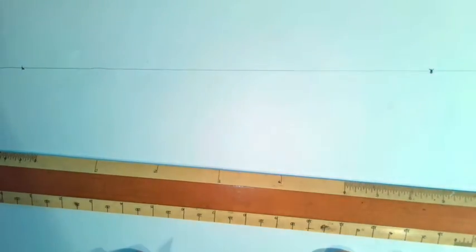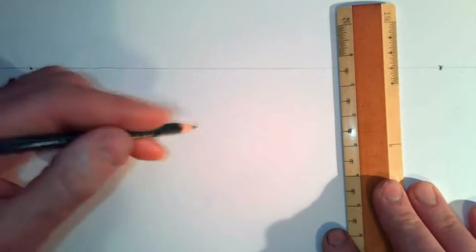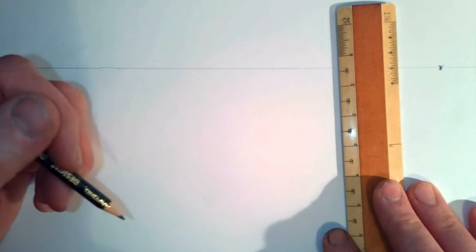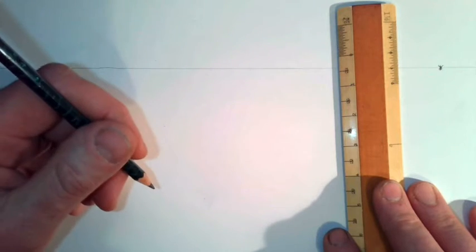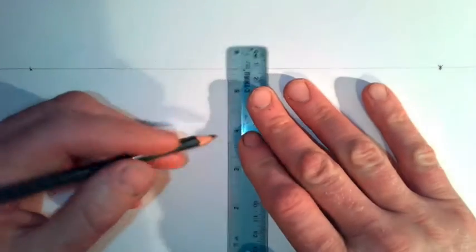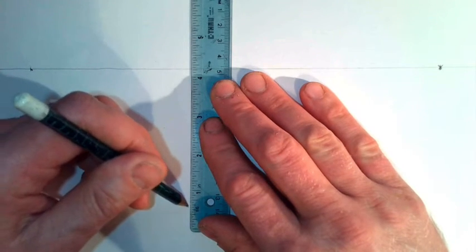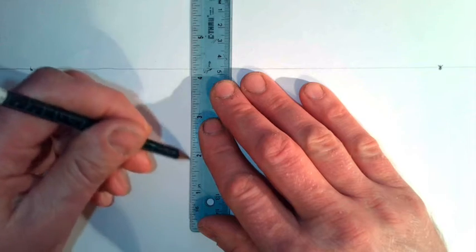All right, so we got 2 vanishing points. Let's move this over. So instead of drawing a square, like you would with 1-point perspective, where you imagine you're right in front of the building, we're going to start with the edge of the building. You want to imagine you walked around to the edge of the building. And I'm just going to put one right there.